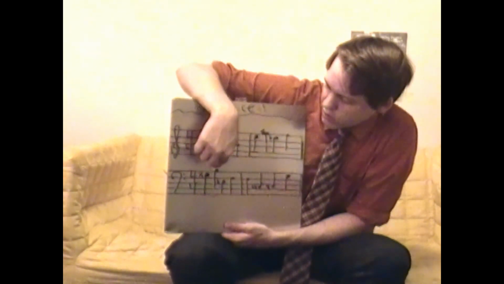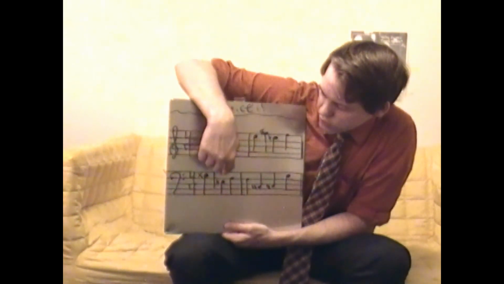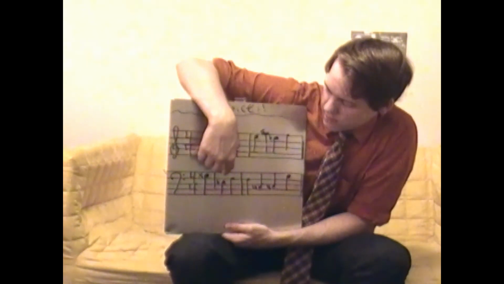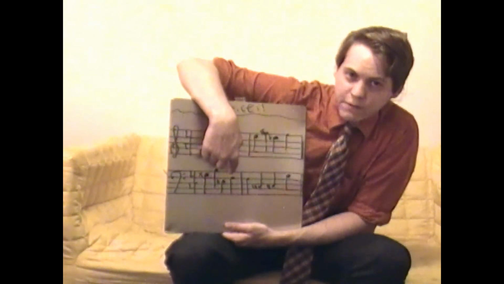So we go from G double sharp to B, down to E flat, and up to the note F.